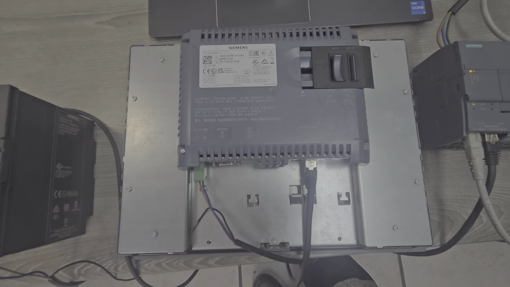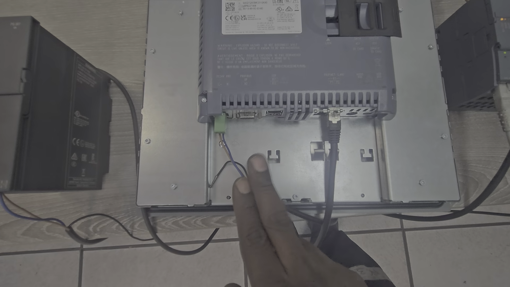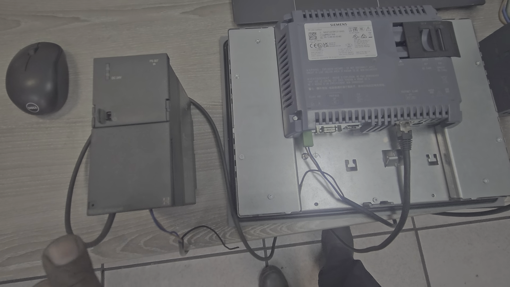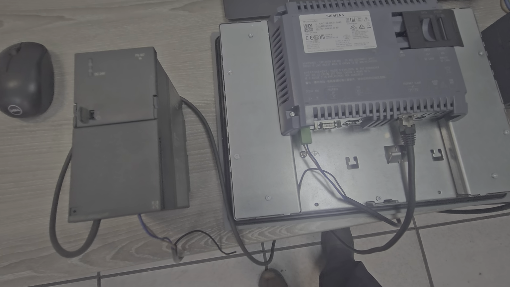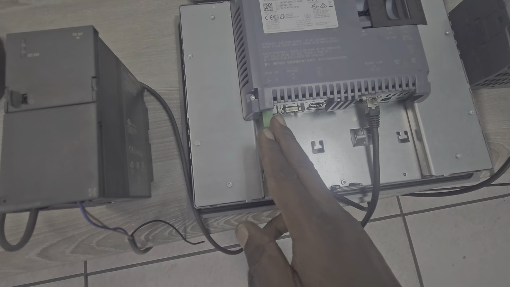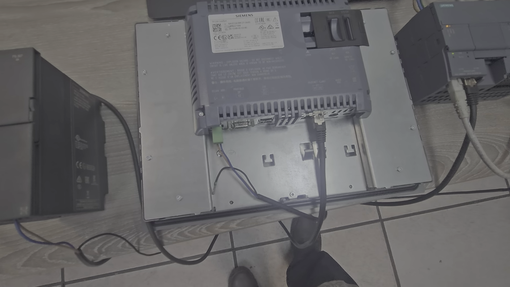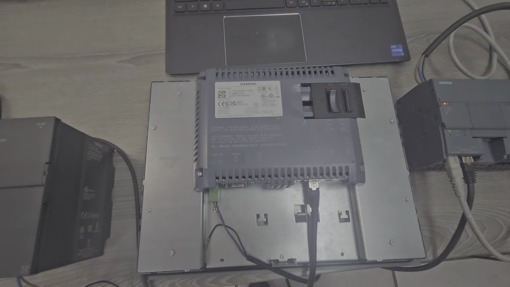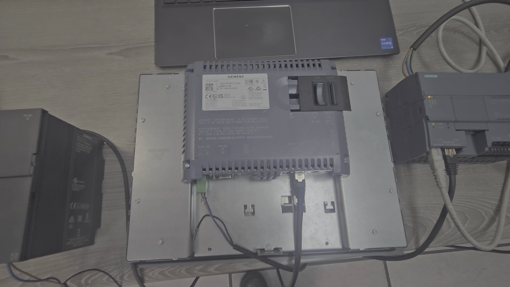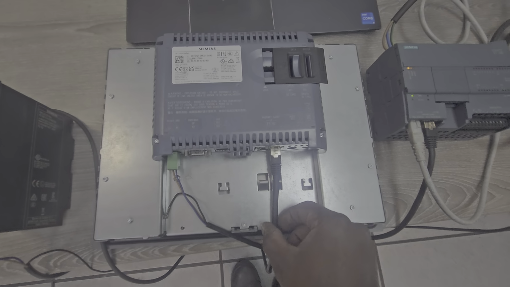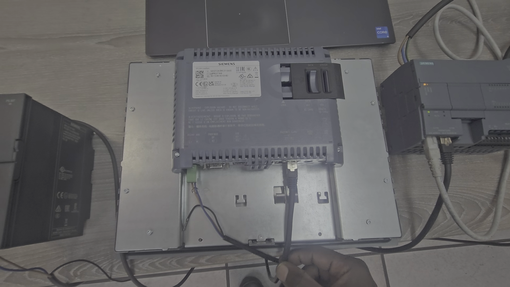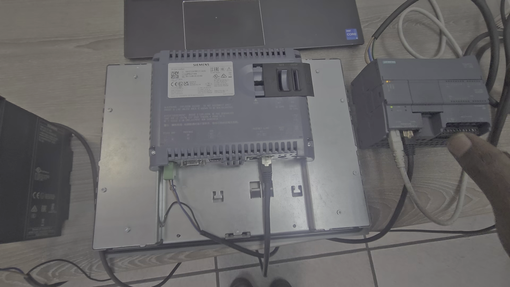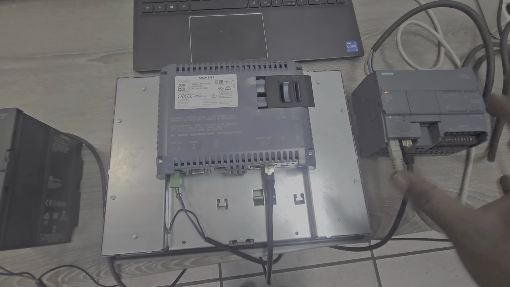This HMI is using 24 volts for power this side, and we have a power supply this side. We supply this power supply with 220 volts in, and we get 24 volts out to power this HMI. The word HMI stands for Human Machine Interface. So we're gonna switch it on quickly, but before we do that, there's also a comms cable, communication cable, which is an RJ45. It connects from this side into the PLC. So these two are communicating with each other.